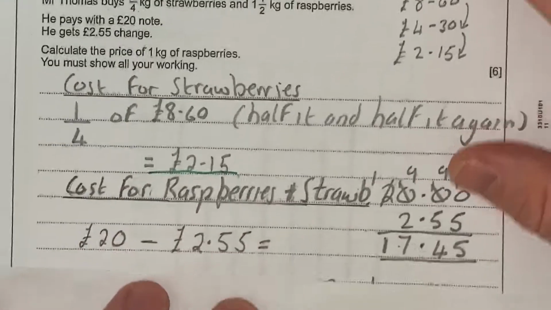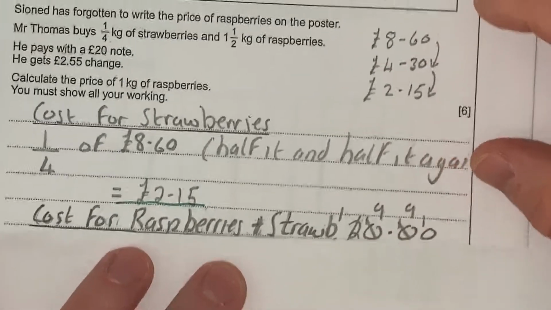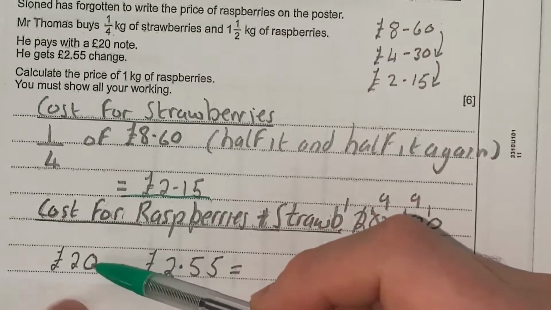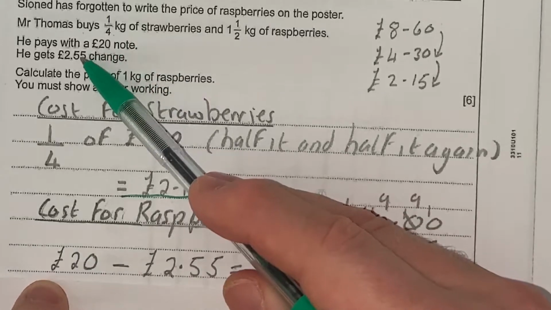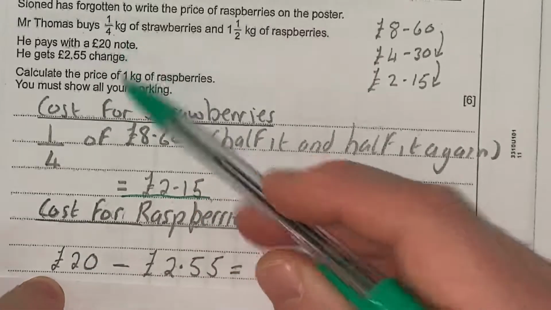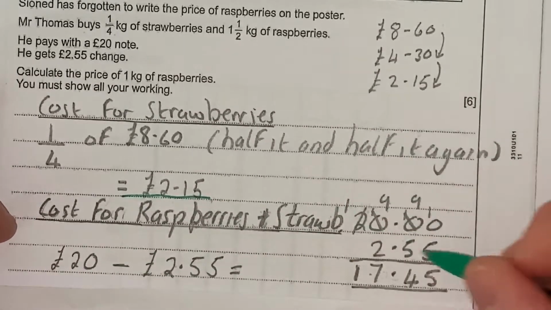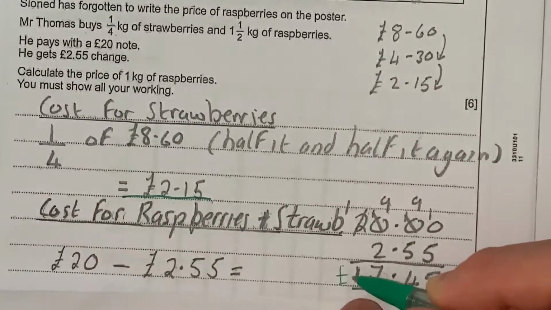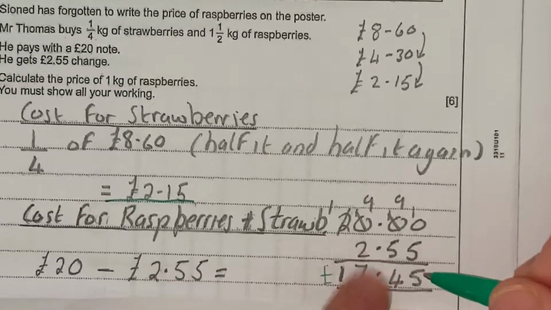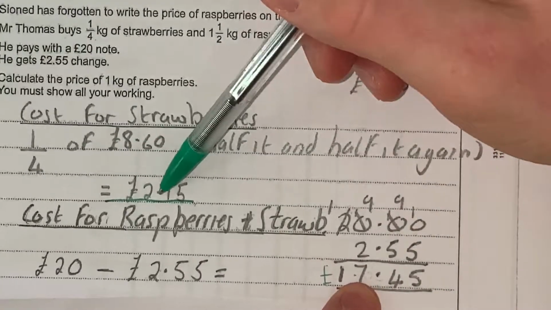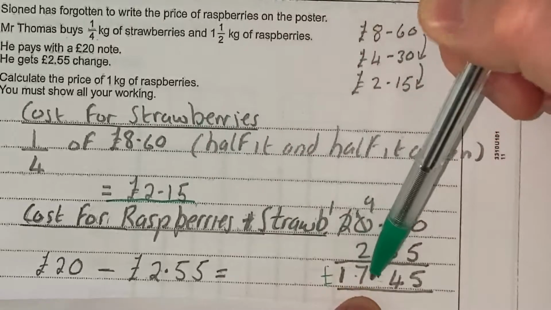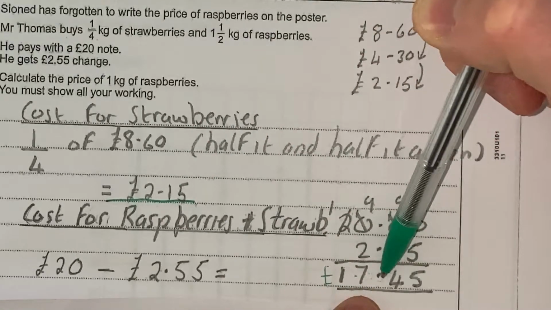Now, I'm now going to start to look at the cost of the raspberries. Well, what some of you may have done at the beginning is notice that if you've got £2.55 change from a £20 note, I'm assuming you would have taken this off. So £20 take away the £2.55 means the cost of all of it was £17.45. We already know the cost of strawberries was £2.15. So this is the cost of the strawberries and the raspberries.